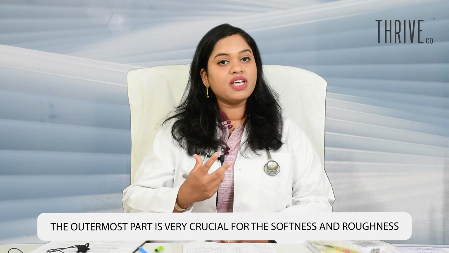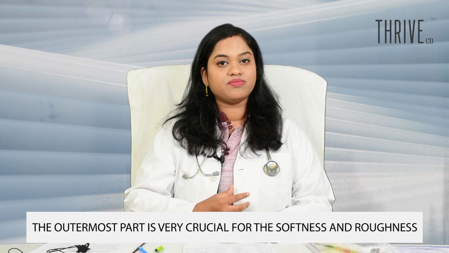So the smoothness of the hair shaft is because of the closed cuticles, and it becomes harsh when the cuticles open up. So the outermost part is very crucial for the softness and the roughness of the hair. Coming to physiology, as any other tissue, hair is a continuously growing tissue. The hair growth cycle consists of three parts: anagen, catagen and telogen.